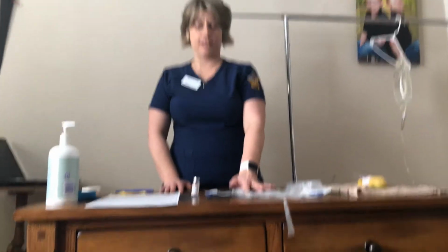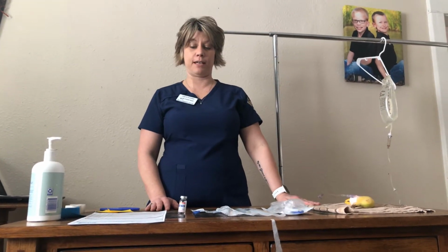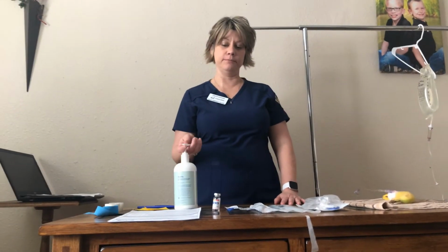Okay, I'm Jenny Hilderman. I'm going to be continuing on with our IV demonstration. I'm going to be adding an IV piggyback for a second medication. All right, I'm going to head into my patient's room, perform hand hygiene. I'm going to make sure I am following the 6 rights of medication.